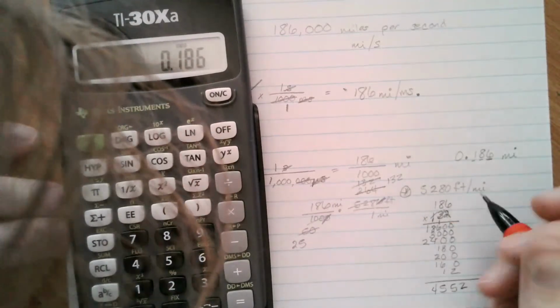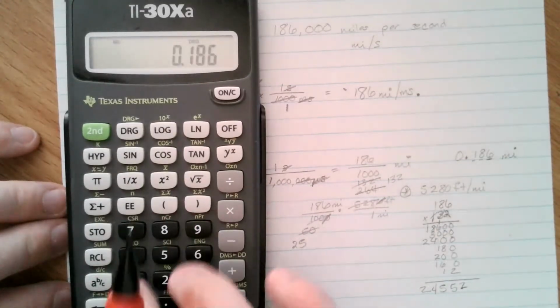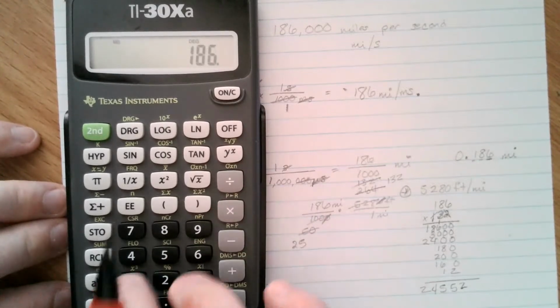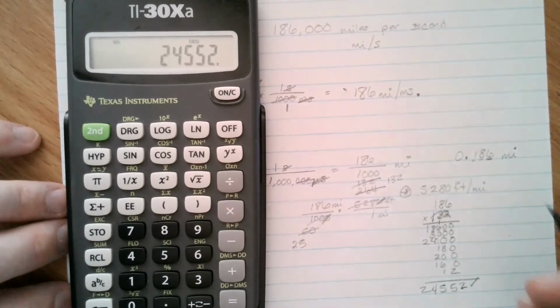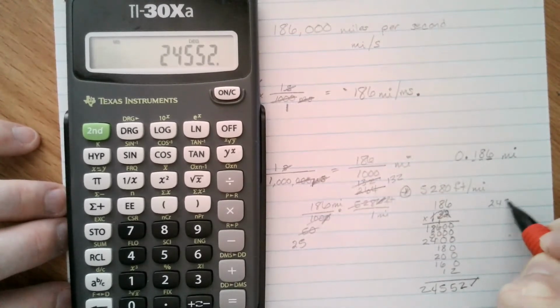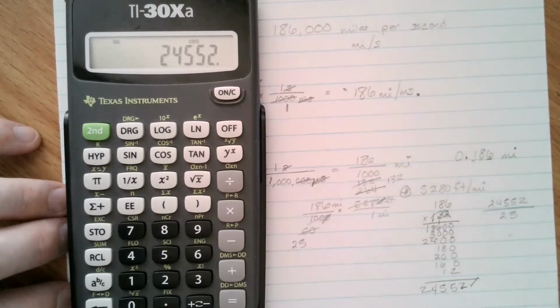And then 1 plus 1 is 2. So I'm going to check my math on that since I wrote it really, really weird. So that was fine. So then you get 24,552 all over 25.